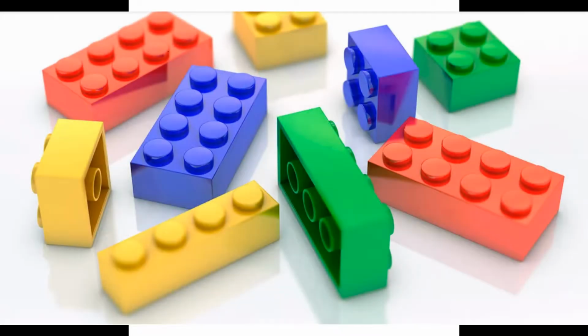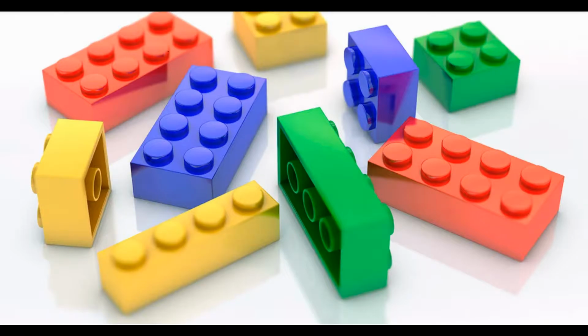Let's begin with object-oriented programming. What is it? Well, put simply, it's a way of building programs using objects instead of just lines of code. It's a way of breaking down problems into smaller pieces so they can be solved more easily.